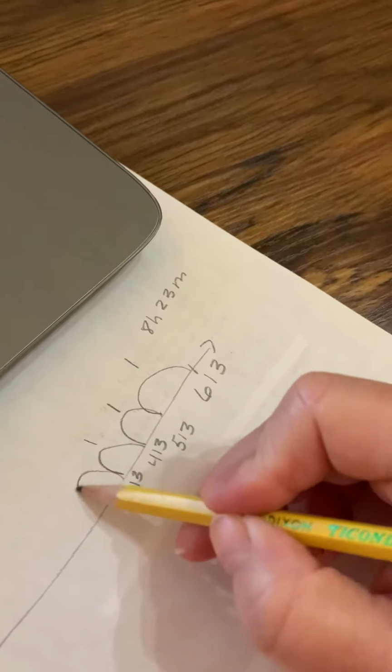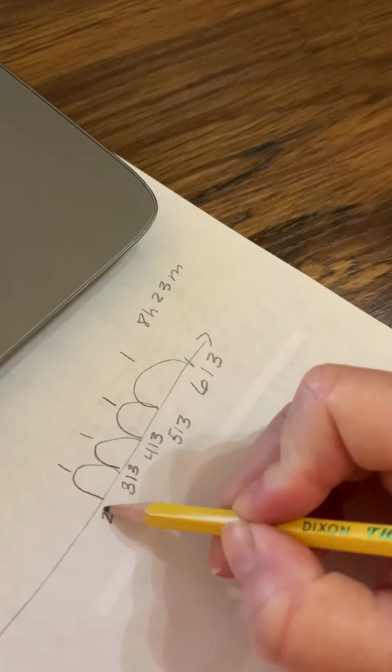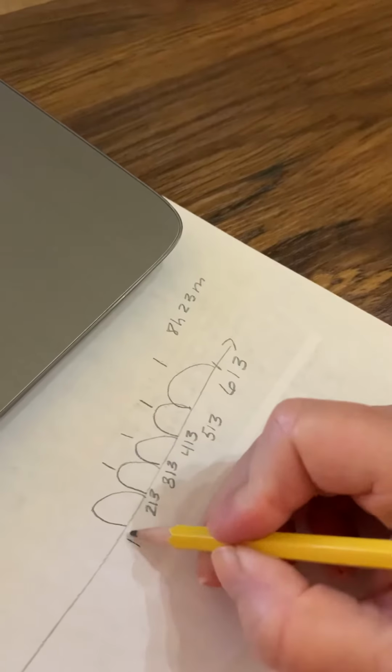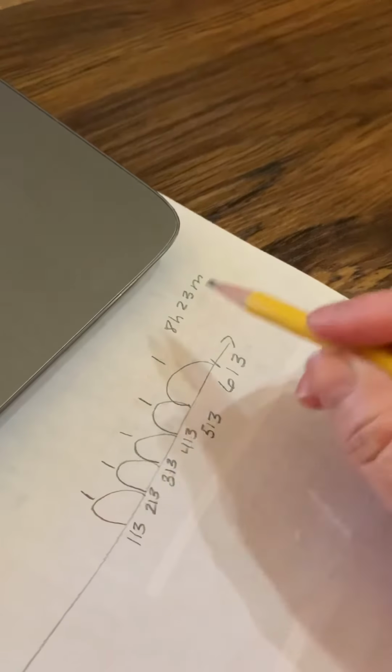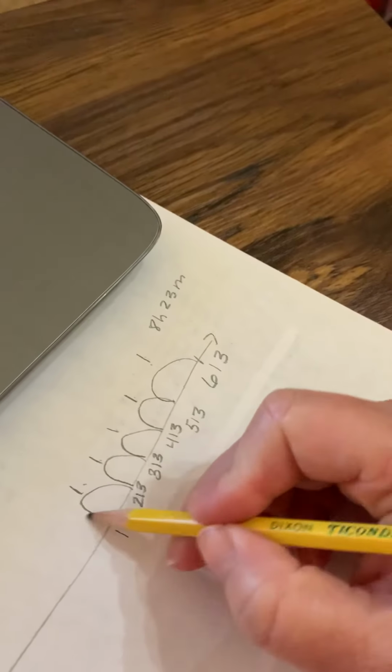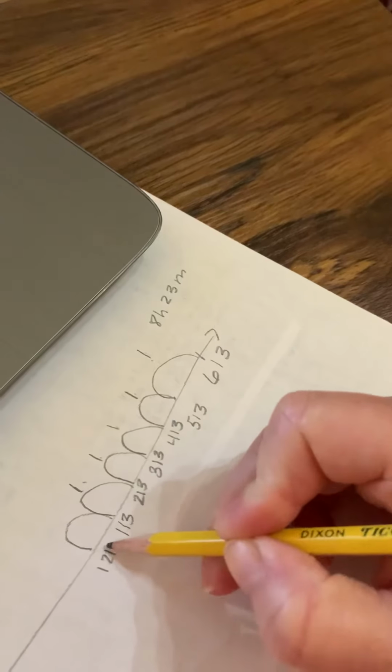3:13. 2:13. 1:13. Let me see how far we've gone so far. 1, 2, 3, 4, 5. 12:13. Now I'm getting right around that 12 o'clock mark.